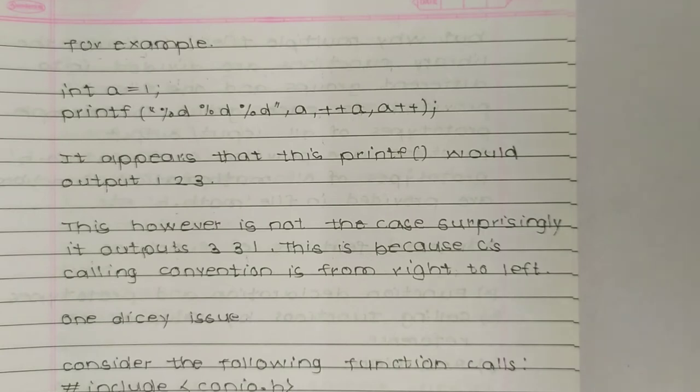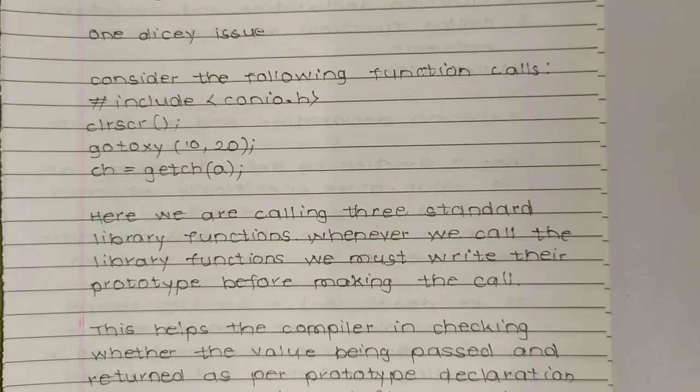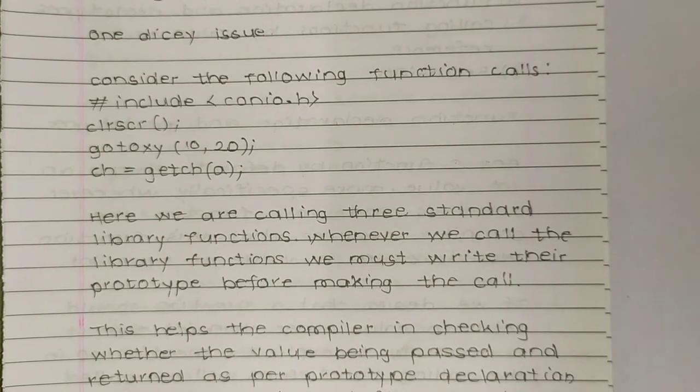Now, one dicey issue. Consider the following function calls: #include <conio.h>, clrscr(), gotoxy(10, 20), ch = getch(). Here we are calling three standard library functions. Whenever we call a library function, we must write its prototype before making the call.